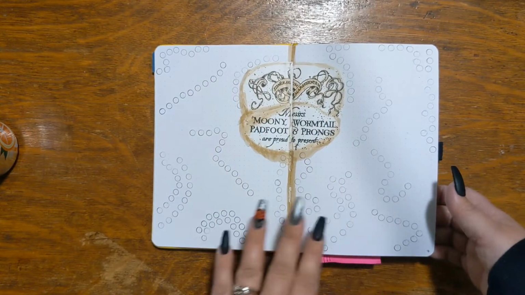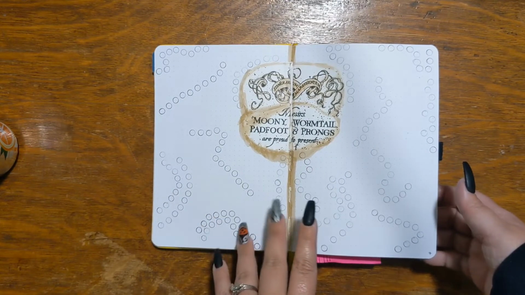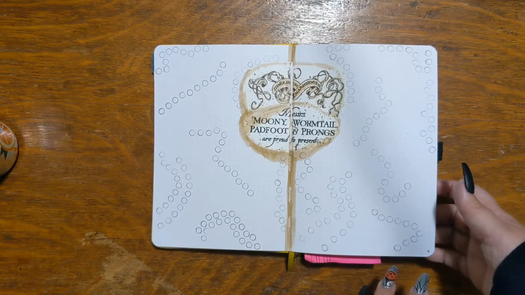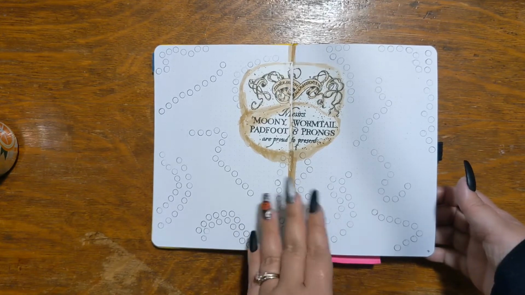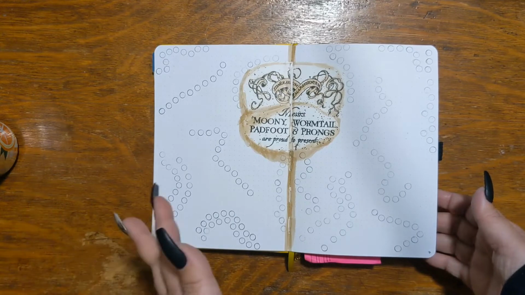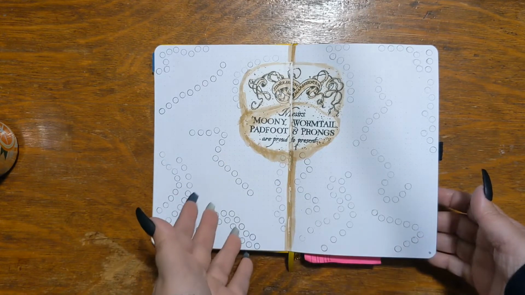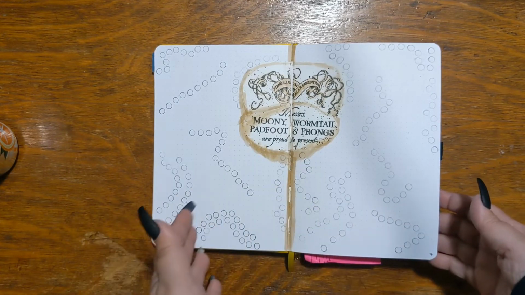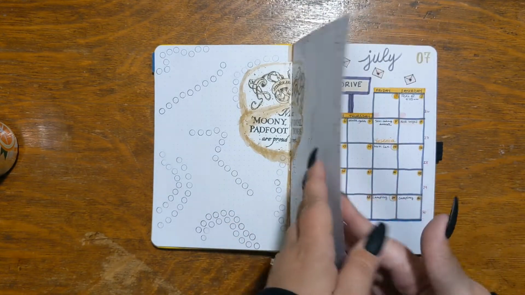I always have a 6-month mood tracker, but I'm starting to get away from mood trackers, so I'm not sure if I would use this. But the idea is to go through my months with my color-coded mood trackers, and I would come back at the end of the 6 months and fill this in. But I don't think I'm going to do that.